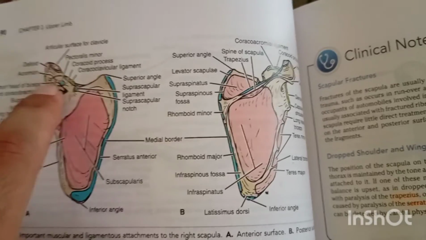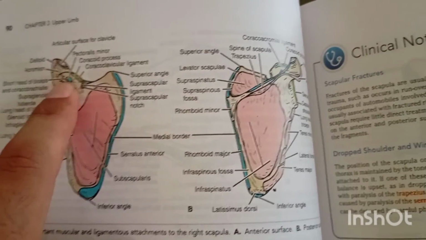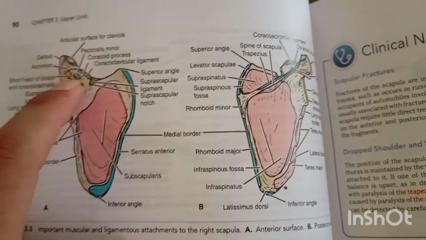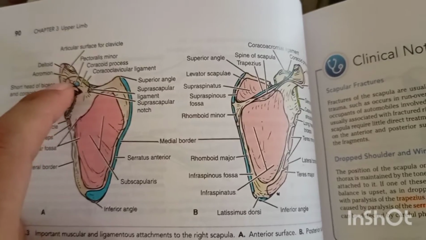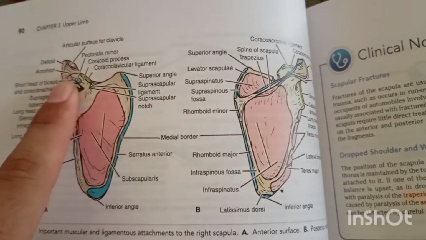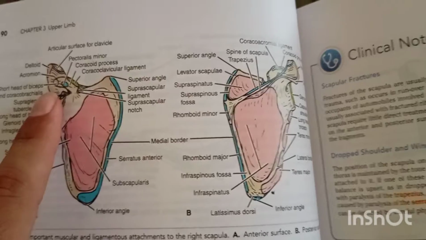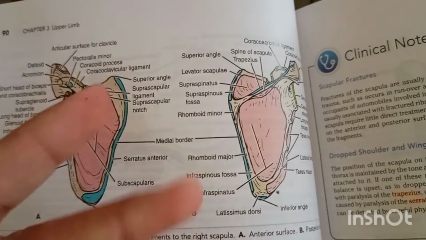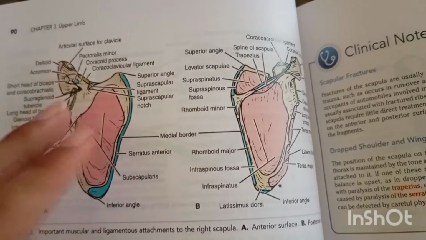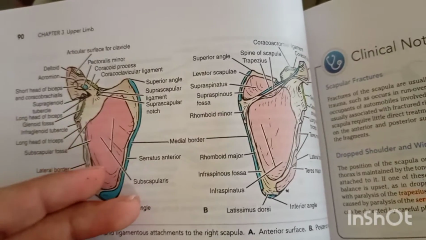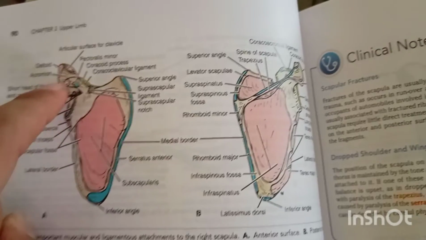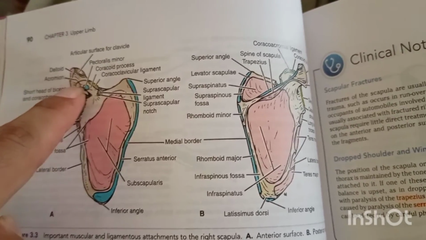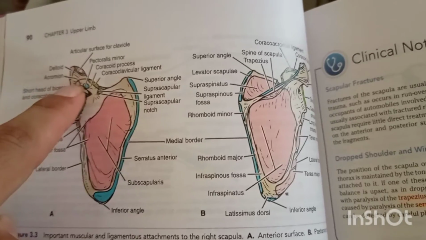Further, there are three muscles attached to the coracoid process, the small process. The first is the long head of biceps brachii. We know biceps. Biceps means two, there are two heads of biceps, and triceps has three heads. So the long head of biceps is attached here.